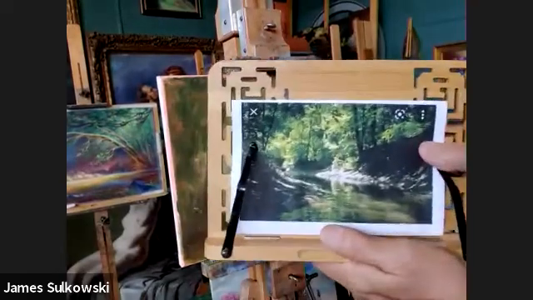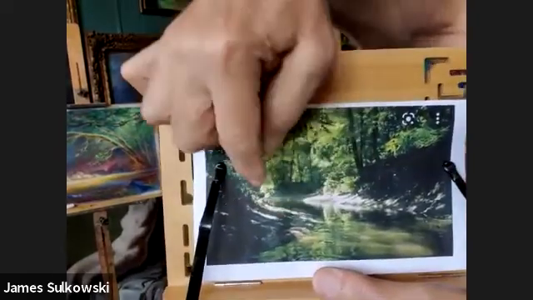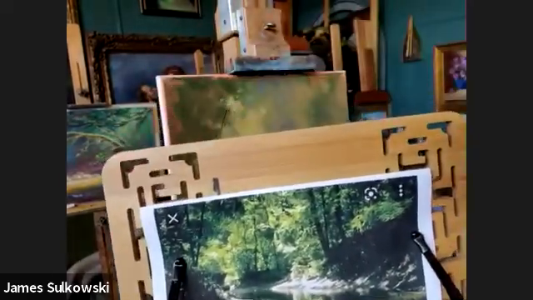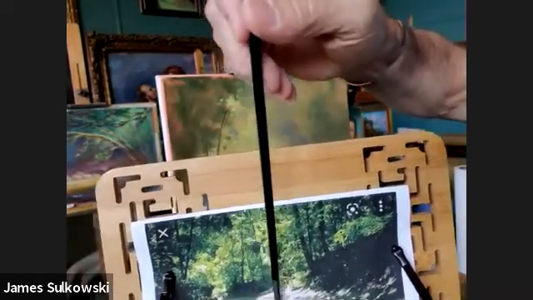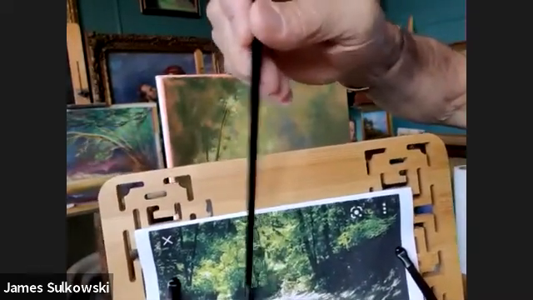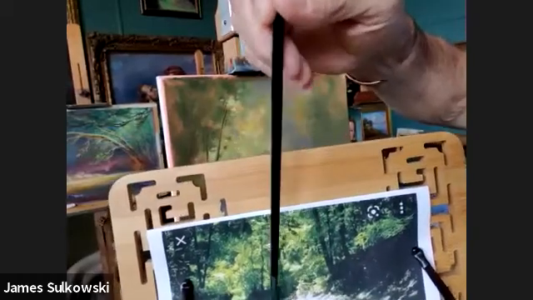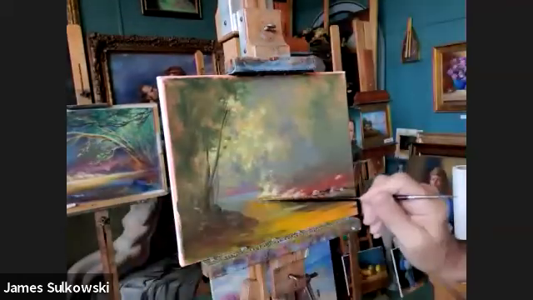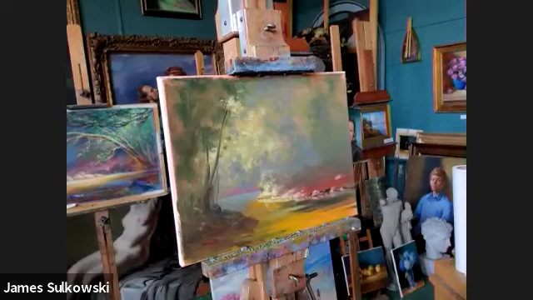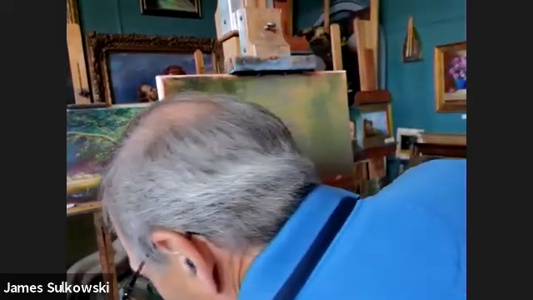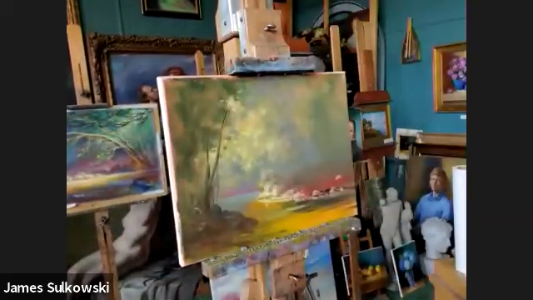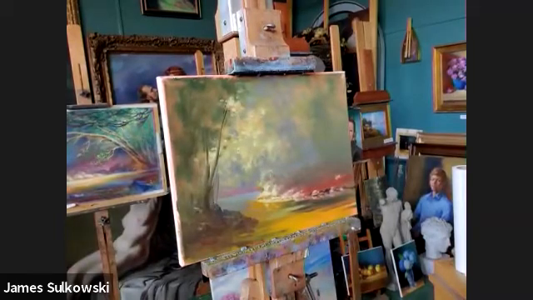See this? I kind of like this dark right here. Only I'm not going to make it that dark, but it helps enhance the light. So I'm going to work on that here. See, we just pick and choose what we like here.